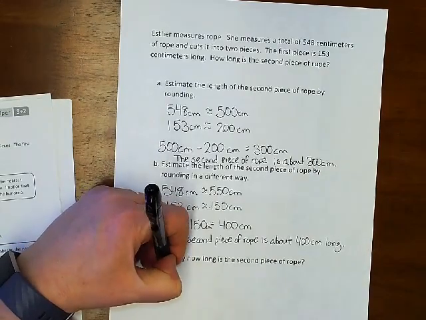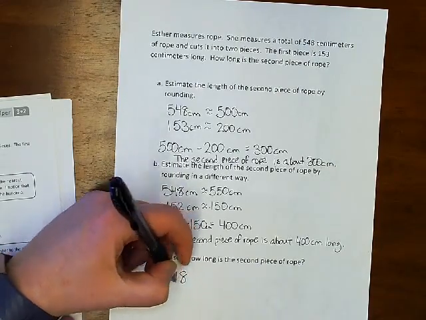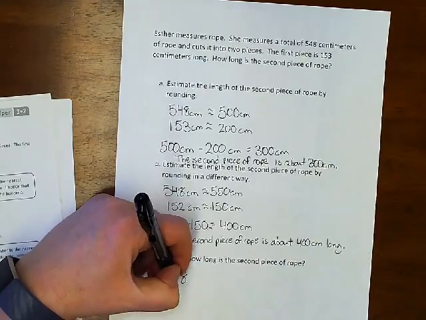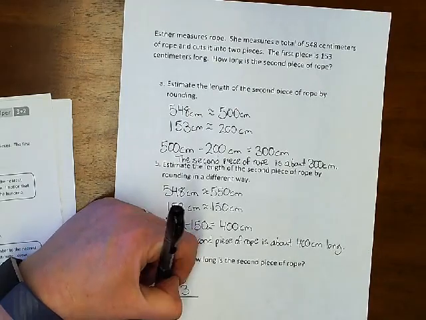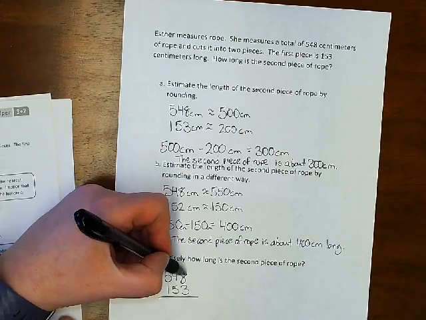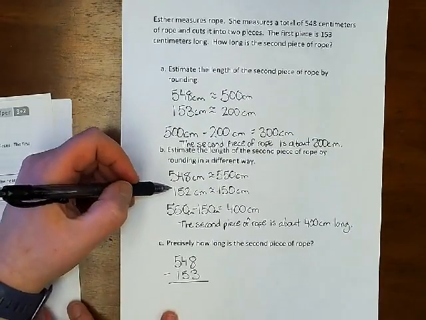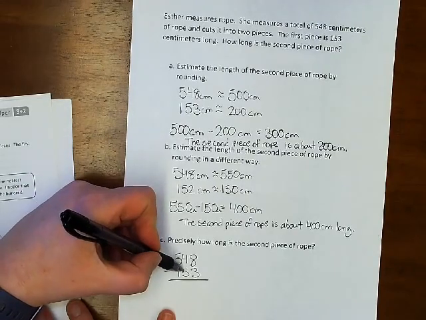So we are going to set up our standard algorithm. 548 minus 153. We're going to ask ourselves, do we have enough ones to subtract 3? Yes, we do. Do we have enough 10s to subtract 5?